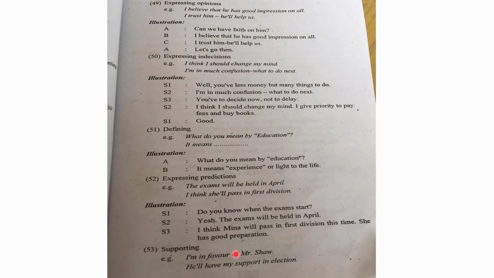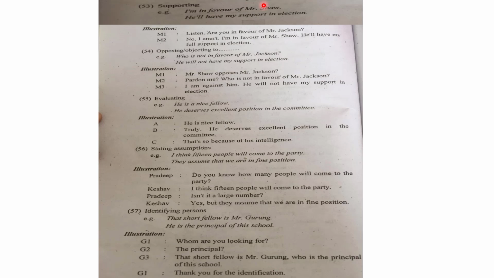So the 53rd type is supporting. If you support someone's decision or some person or some policies, then you might use this kind of function. So, I'm in favor of Mr. Shaw. He'll have my support in election. The example that is given here is M1 says, listen, are you in favor of Mr. Jackson? M2 says, no, I'm not. I'm in favor of Mr. Shaw. He'll have my full support in the election.